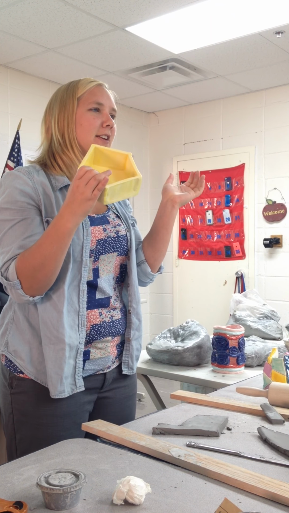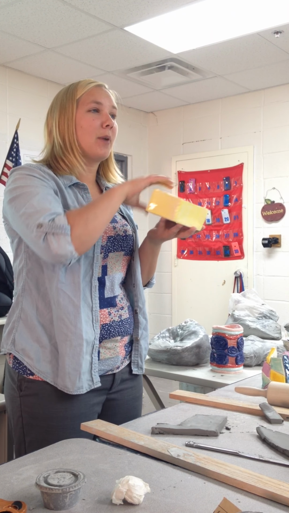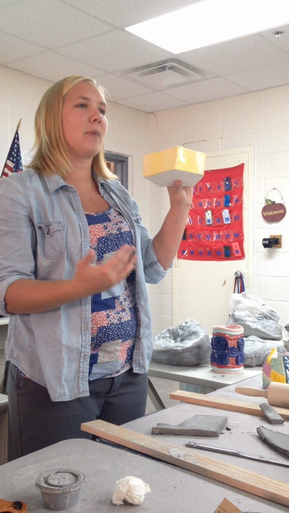How could you get creative with this? Well, just because you're cutting out slabs and making a slab pot doesn't mean that all of your sides have to be the same height, do they? You can make them different heights, and that could be how you get a little more creative.